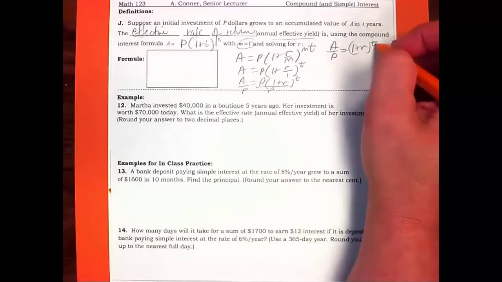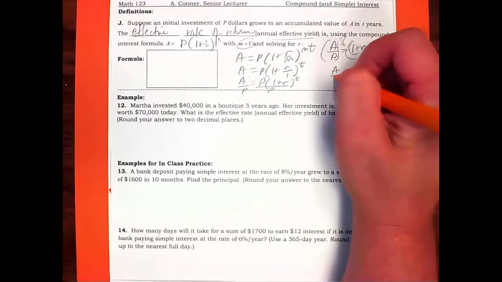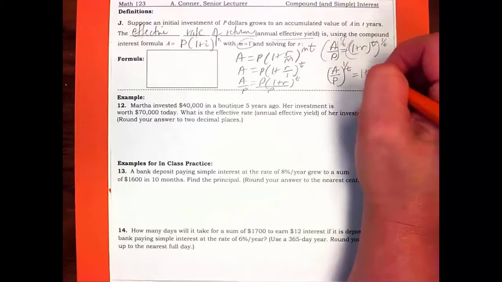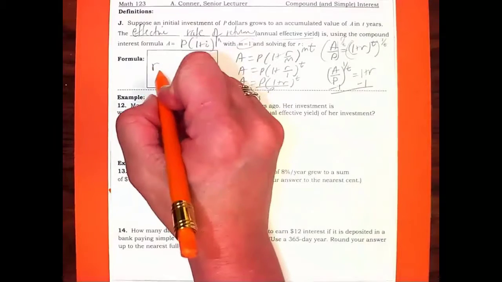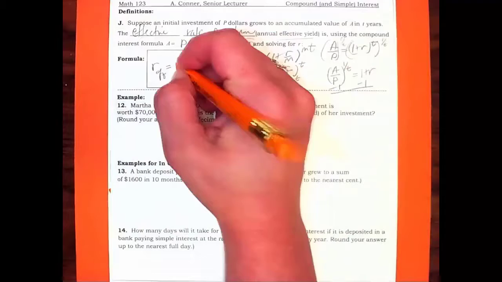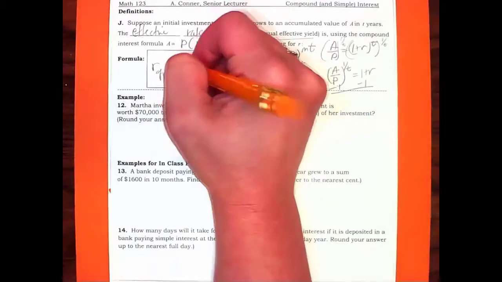So remember, if this was a square, we could take the reciprocal root. Like if it was a square, we could do a square root. If it was a cube, we could do a cube root. So we could raise both sides to the reciprocal root power. So A over P to the 1 over T. That would leave me with 1 plus R, and then I just need to subtract 1. So this is going to give me R sub EFF again. It's still an effective rate. R EFF is equal to A over P to the 1 over T, minus 1.